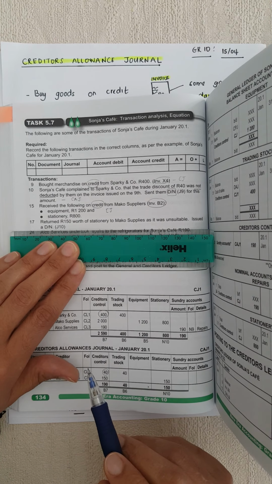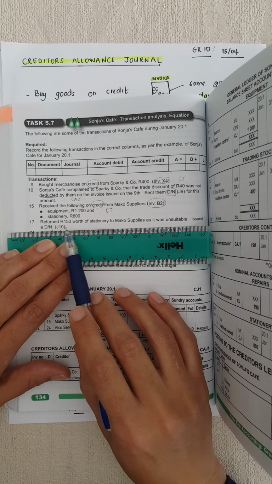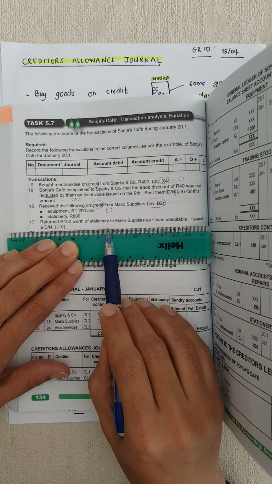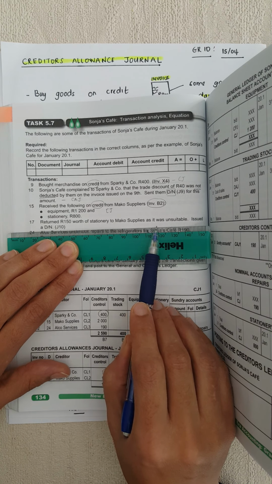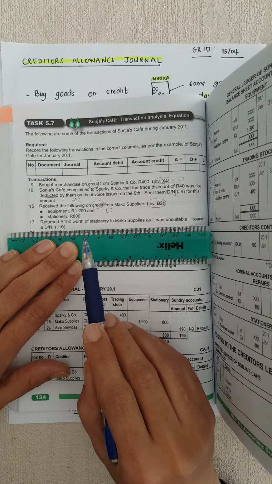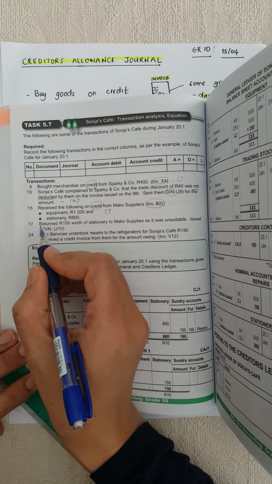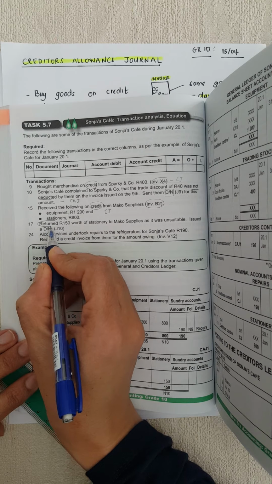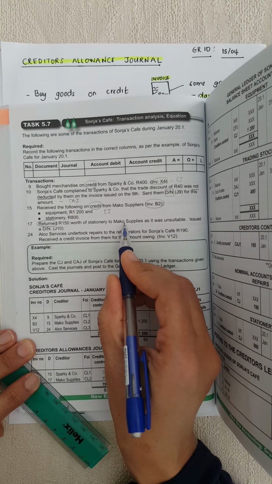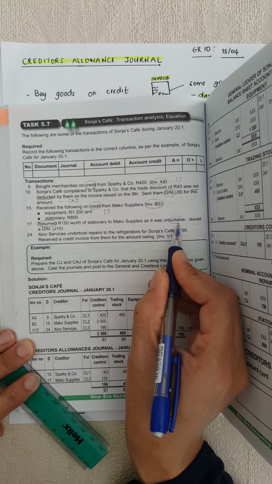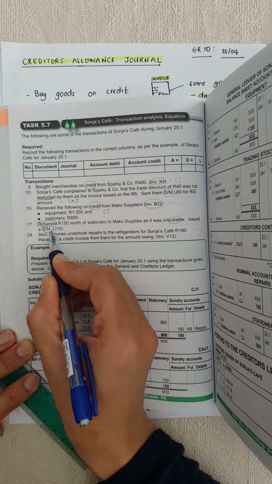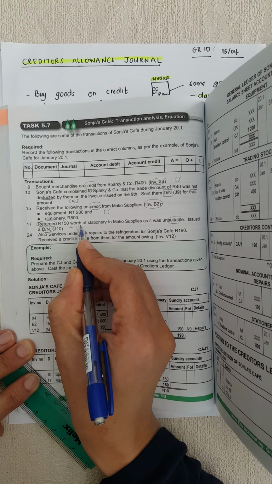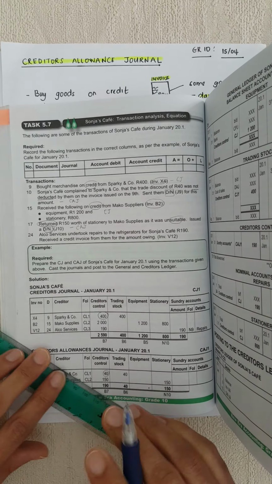Now let's look at what happened on the 17th, right? On the 17th, return 150 Rand worth of stationery to Mako Supplies as it was unsuitable and issued them a debit note number 10. What is it telling us here? The word returned is telling us that it went back to them. It was unsuitable. Again, we're complaining and we have a debit note. So where am I going to go? This is telling me to go to my creditors allowance journal.